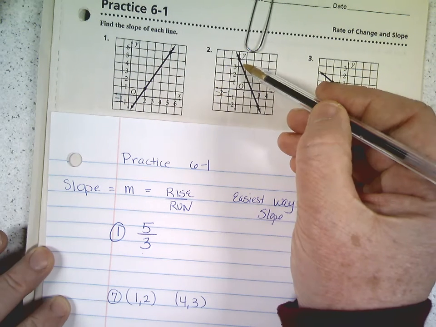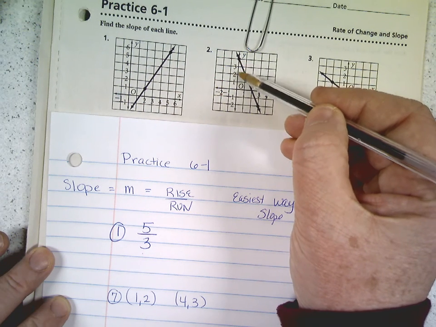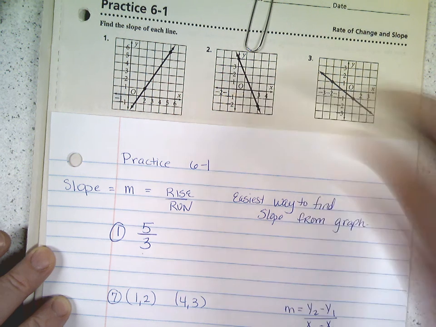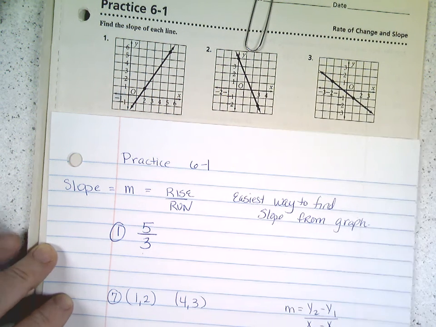If you look at number 2, you notice that that line goes down. The rise is actually a fall. When that happens, don't forget that it's going to be a negative.